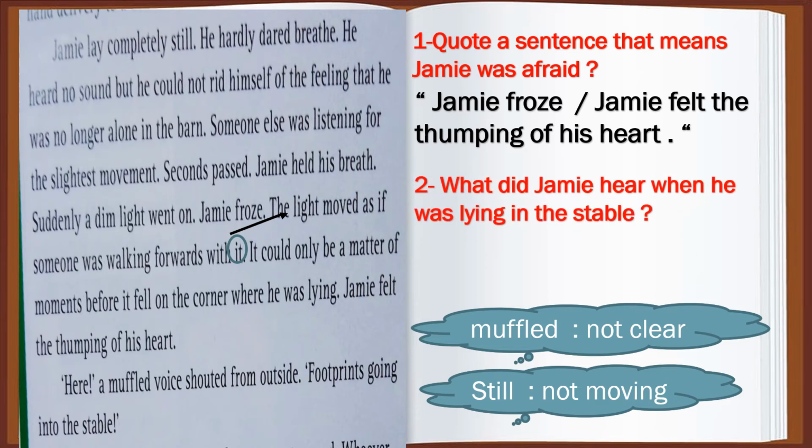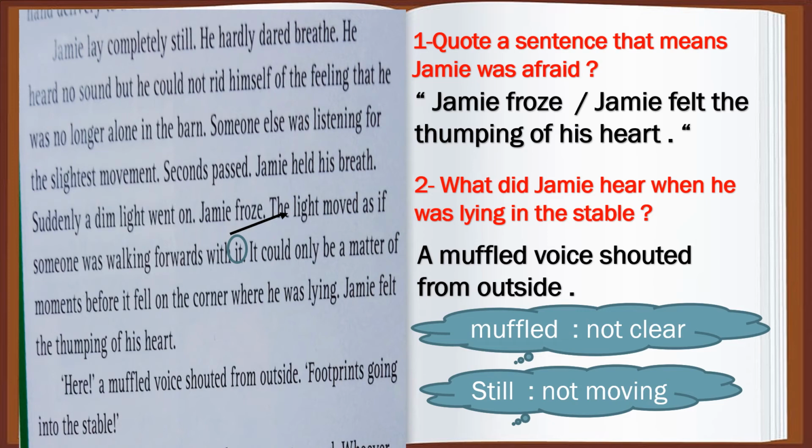What did Jamie hear when he was lying in the stable? شو الإشي اللي سمعه لما كان هو مستلقي في الستيبل؟ He heard a muffled voice shouted from outside. So if I ask you, what do you mean by muffled? Again, not clear. Still, when we say he lay completely still, okay, what do you mean by still? Not moving, يعني هو كان ثابت ما بتحرك. Okay.